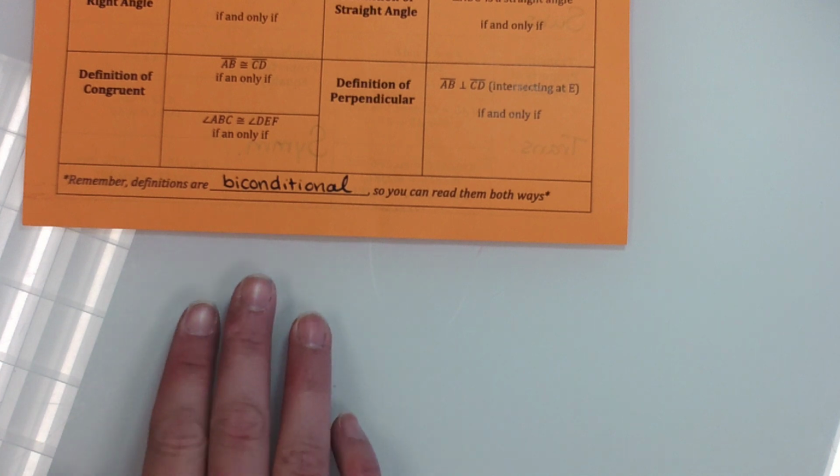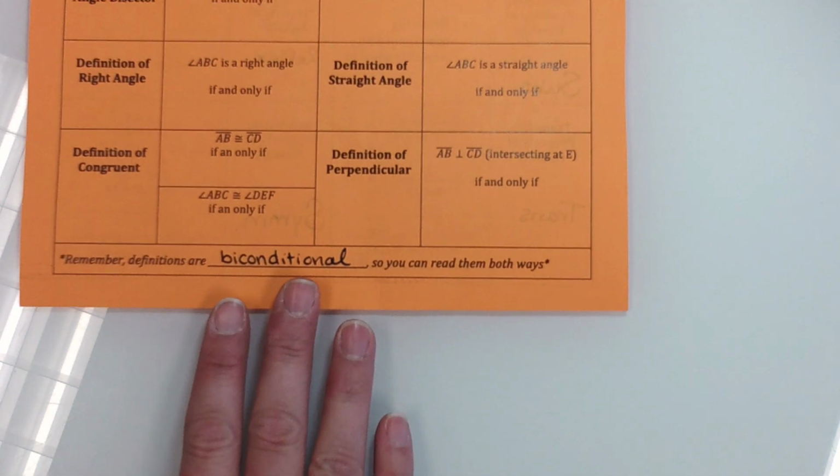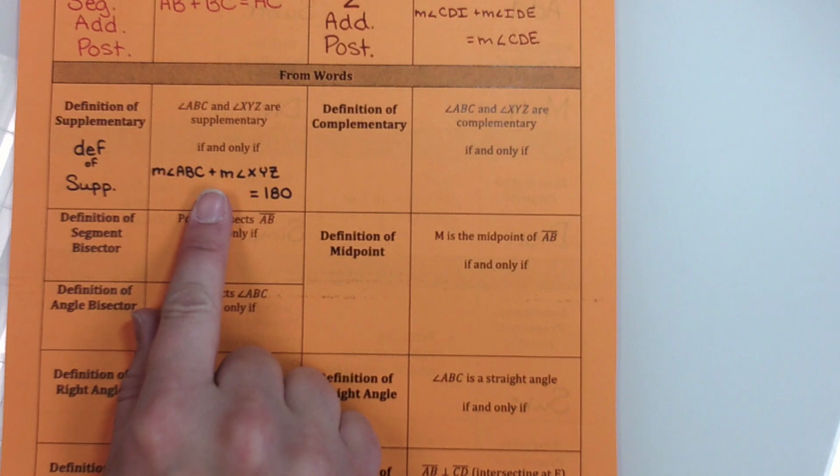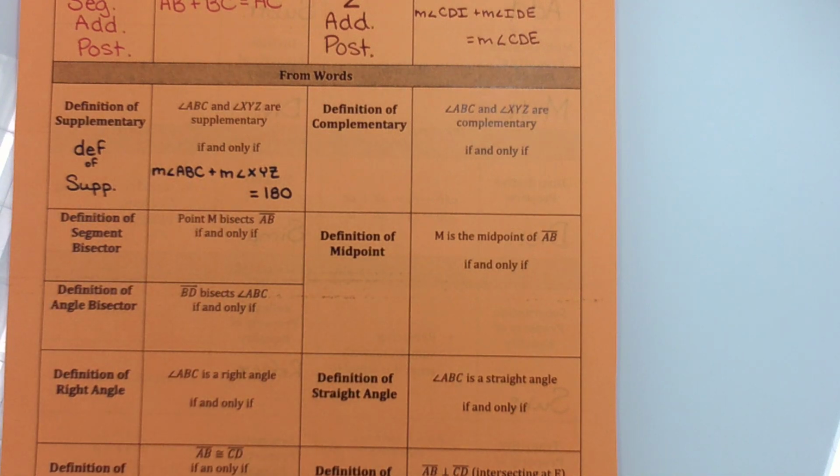How does that work in a proof? If I use my supplementary for an example, most commonly in your given, you'll see something along the lines of what's written first in that definition of supplementary. Angle A and angle XYZ are supplementary. And when you see that, you move to the part that comes after. But definitions can actually read both directions.